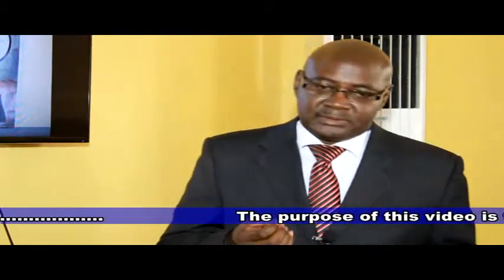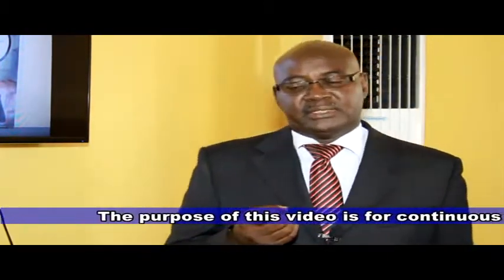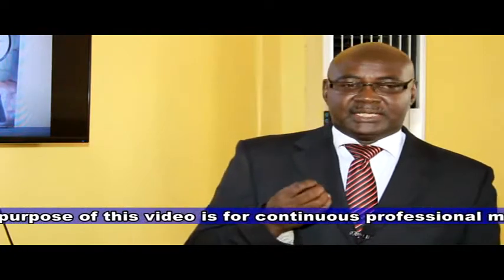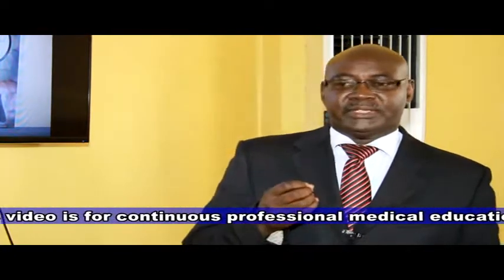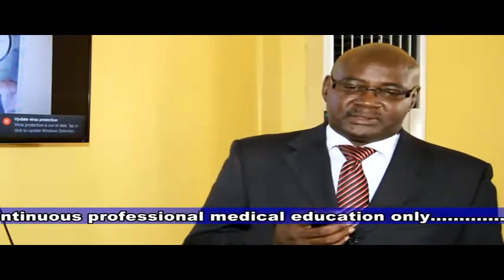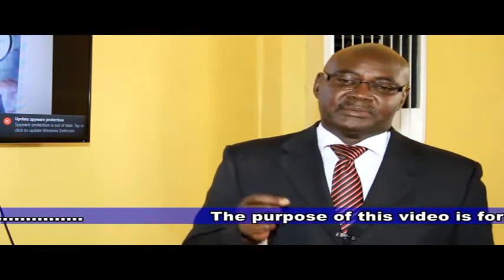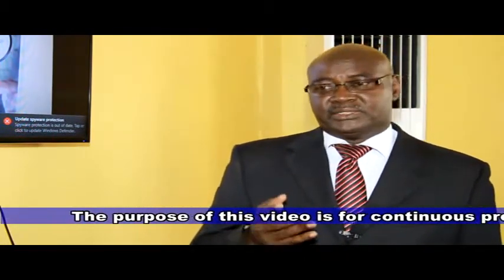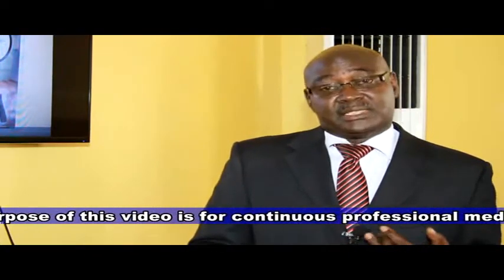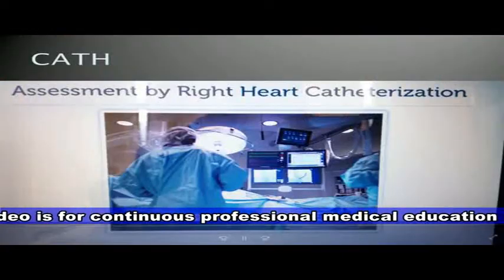So we cannot measure the arterial pressure, the filling pressures on the right side of the heart, without getting a better conclusion if we don't use a catheter. We can do just an assessment, an estimation using an ultrasound machine, but the gold standard for measuring the pressures on the right side of the heart is what we call cardiac catheterization, which is done in the lab.